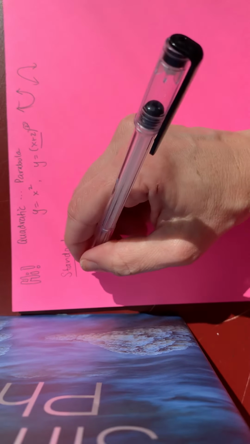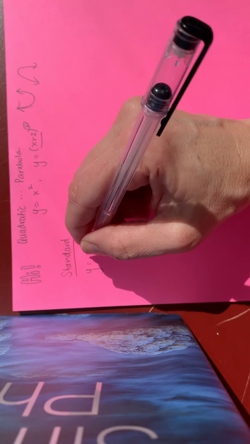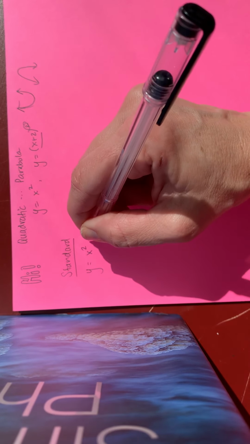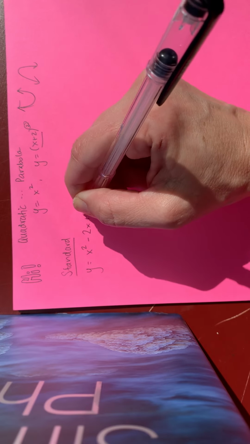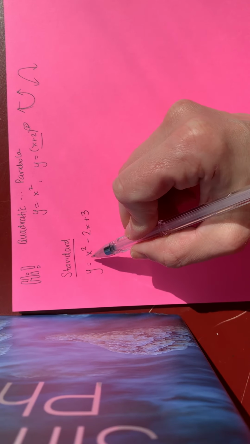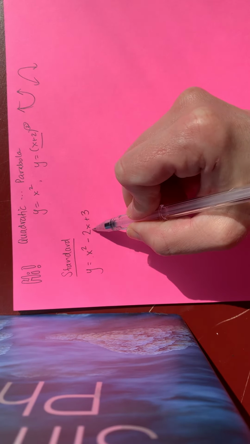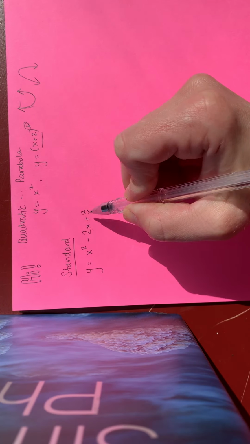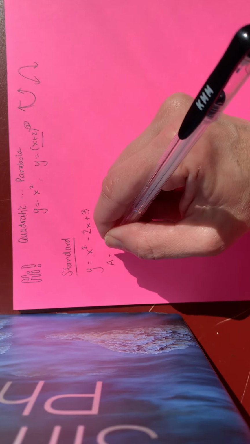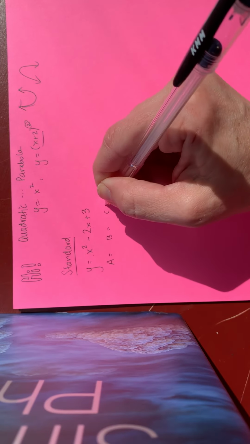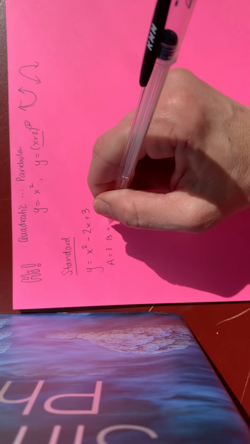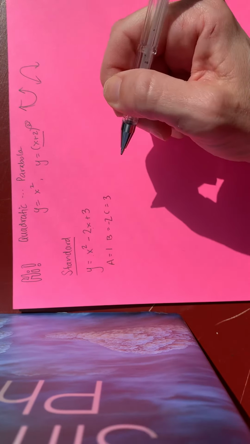In standard form, the equation would look something like this. y equals x squared minus 2x plus 3. The coefficient of the x squared term, the x term, and the number by itself are all important. We call them a, b, and c. In this case, the a is 1, the b is -2, and the c is 3.